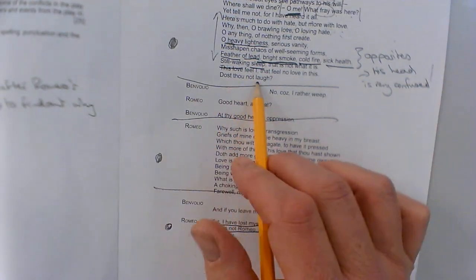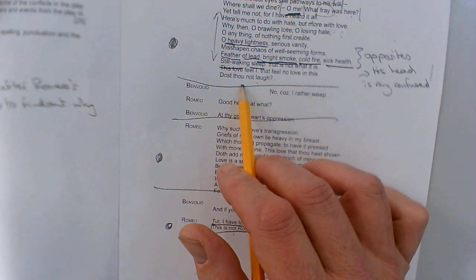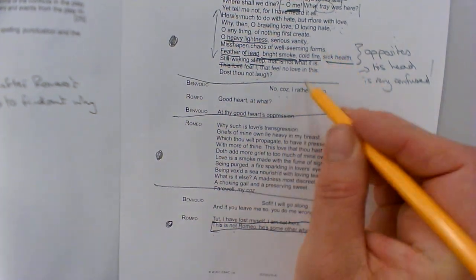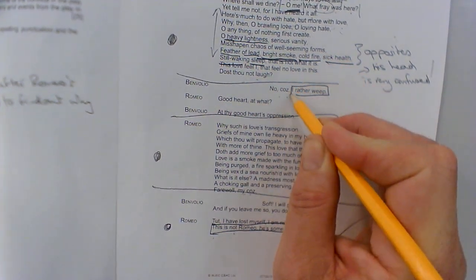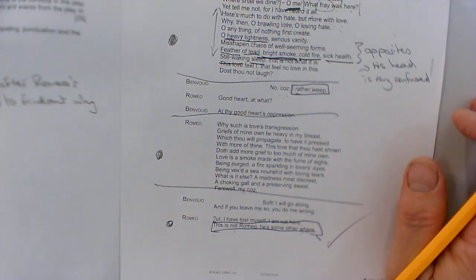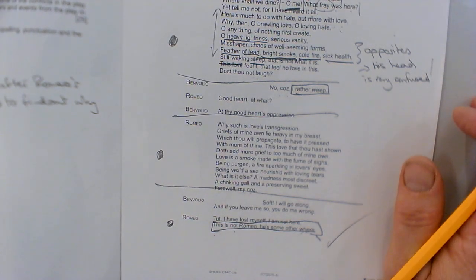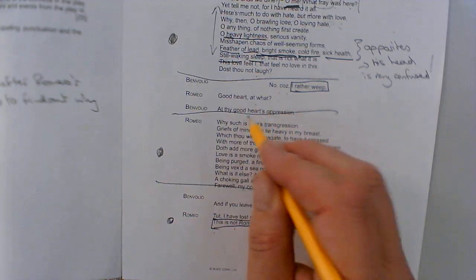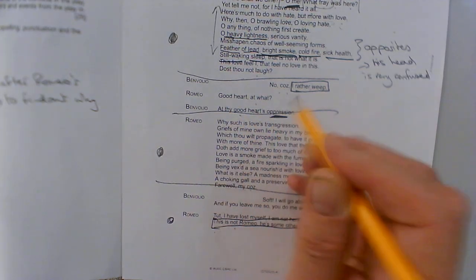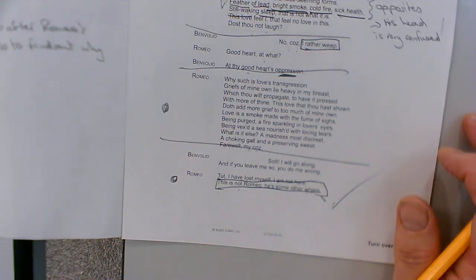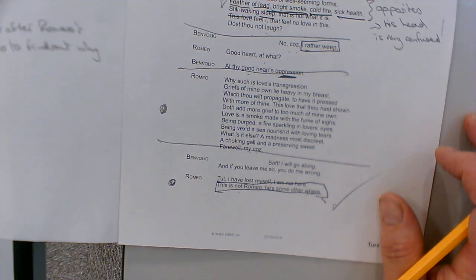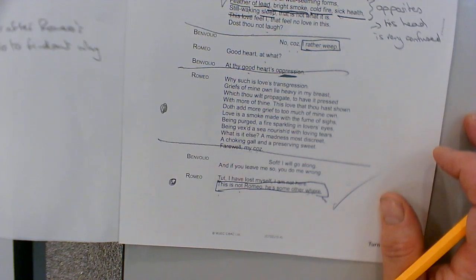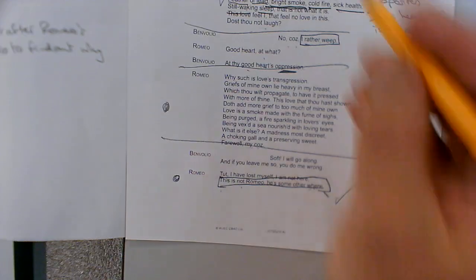And then, do you not laugh? He says, are you laughing at me? He says, no, cause I'd rather weep. So that could be a nice, easy one. I feel sorry for you. I'm gutted for you, mate, basically. And he says, why? He says, well, your good heart is getting oppressed. He's getting beaten down. He's getting treated badly. So that's why you're so upset about this stuff. And I'm really feeling for you, friend. And he calls him a cuz.